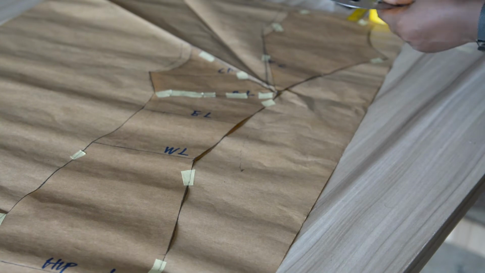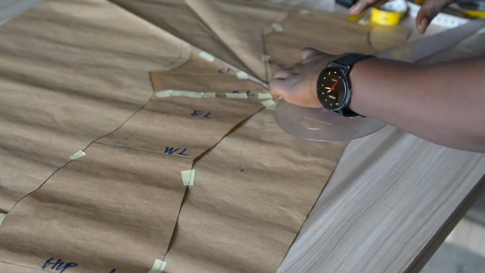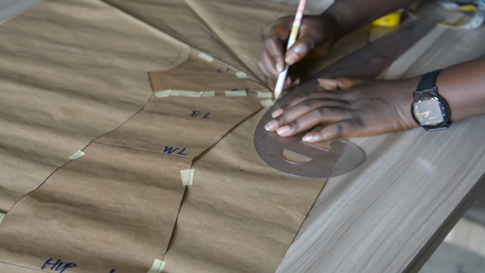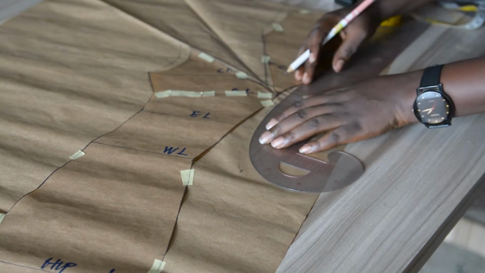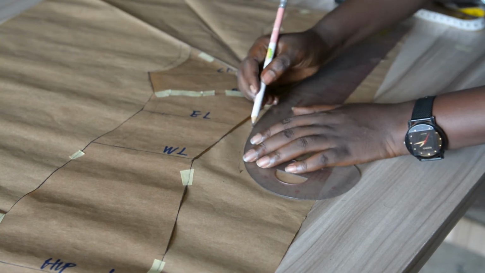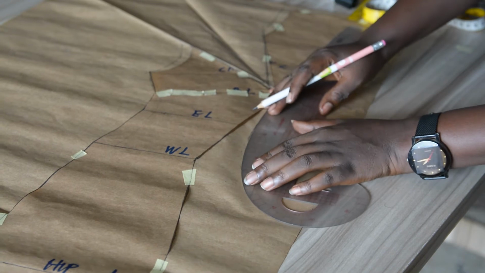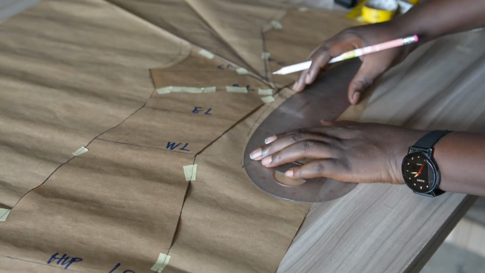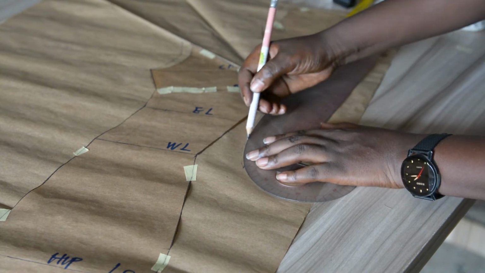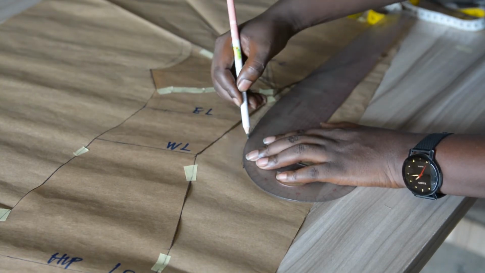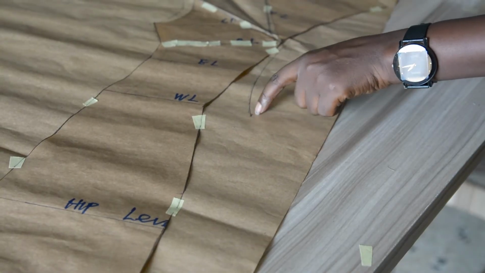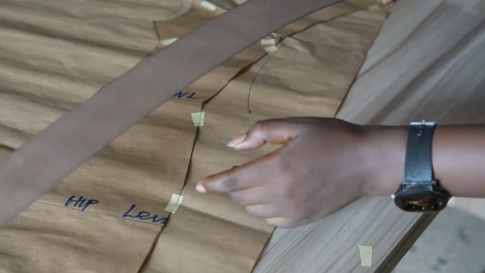Okay. So then from the waist level, I will reconnect this point to the hip level.